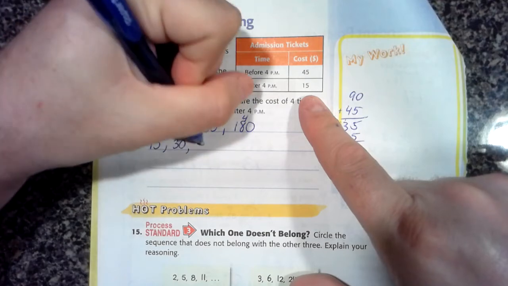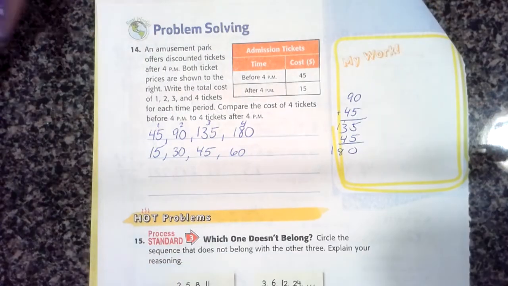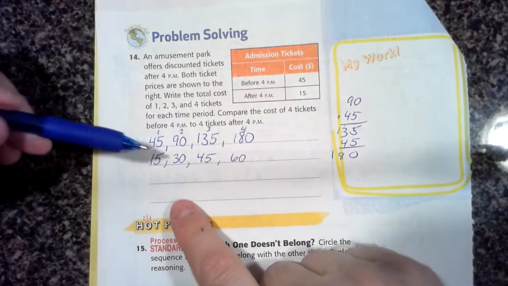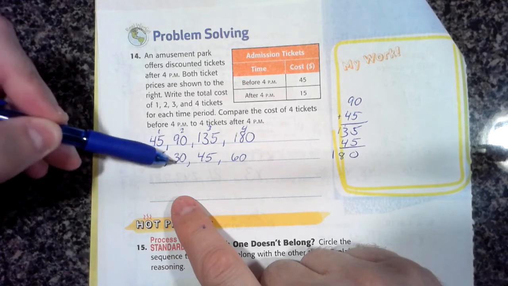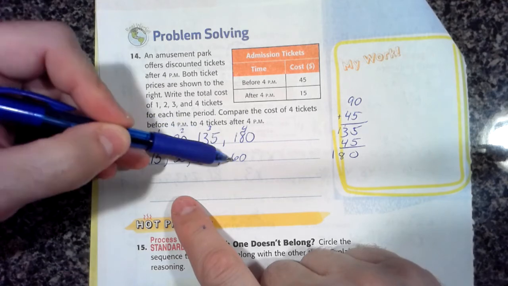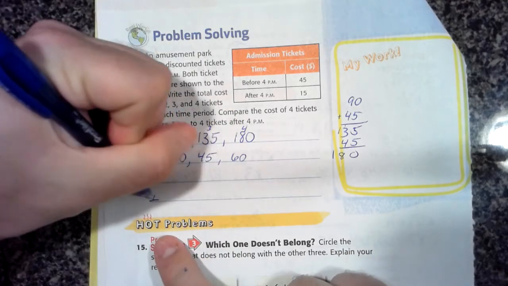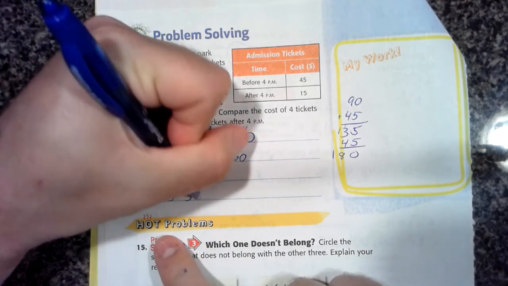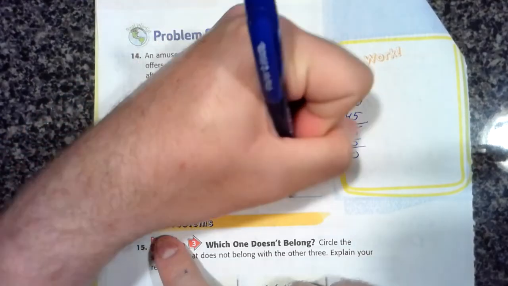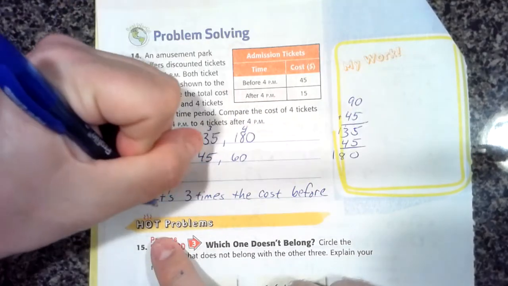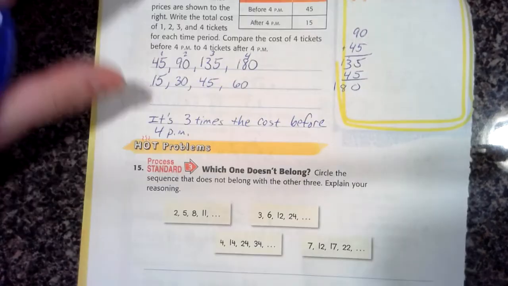We're going to add 15 to that, get 45. And then we're going to add 15 to that, we're going to get 60. So it says compare them. Well, it looks to me like the cost from here to here looks like we're going 3 times that amount, right? Because 3 times 30 is that. 3 times 60 is 180. So it looks to me like it's 3 times the cost before 4 p.m. Or you could say it's a third of the cost after 4 p.m., however you want to say it.